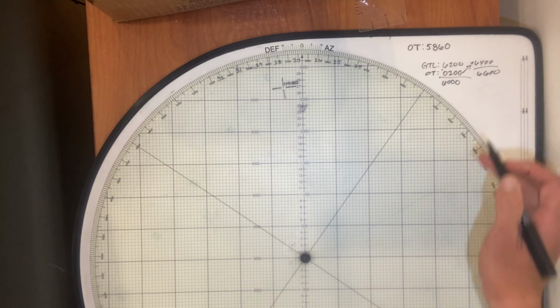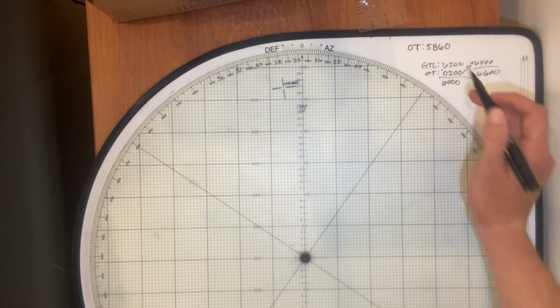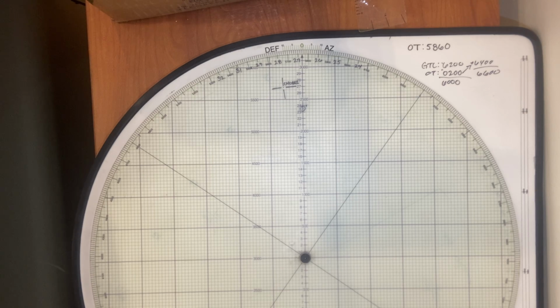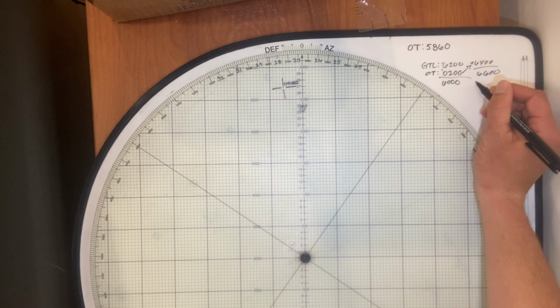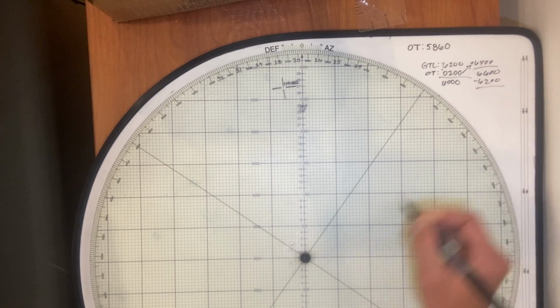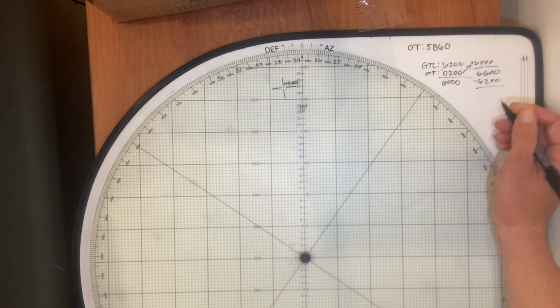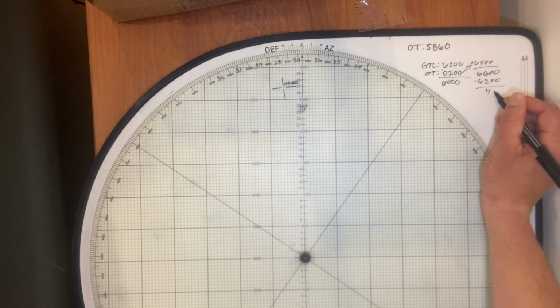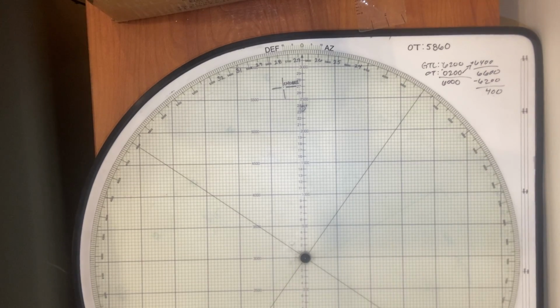Now I need to take that 6,600 and subtract the larger number in the equation. So my calculator says I now have an angle T of 400 mils.